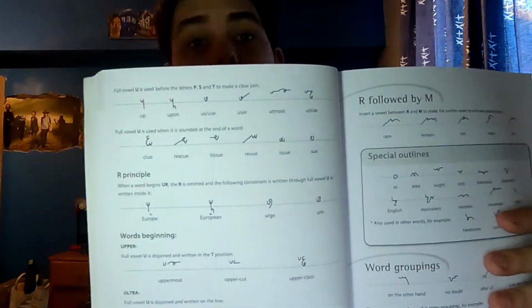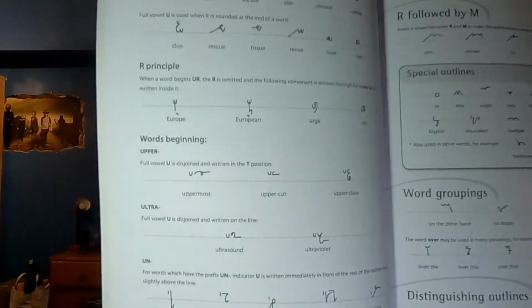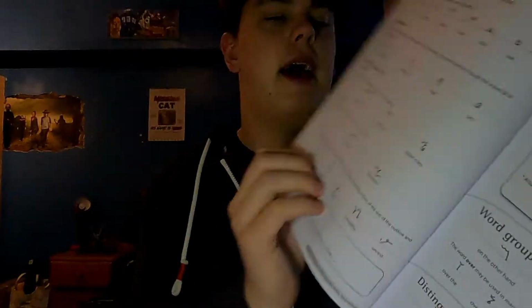The letter U now has quite a few. That's like a whole page on the letter U there. It has quite a lot to do with it. Now, the issue with U is the indicator for U and the indicator for E are the same. This means that you could possibly get confused between the two.